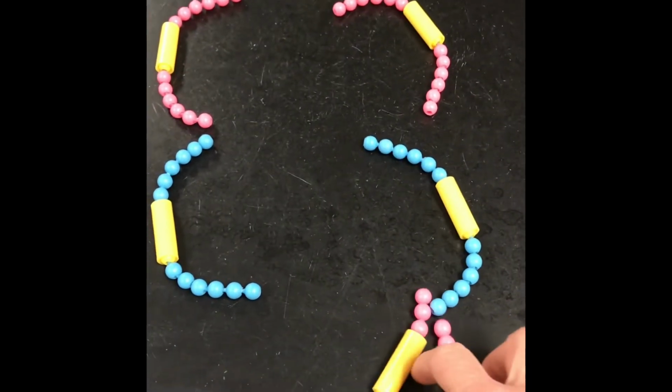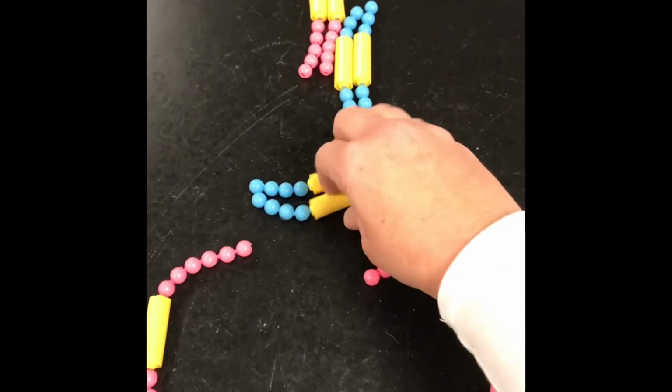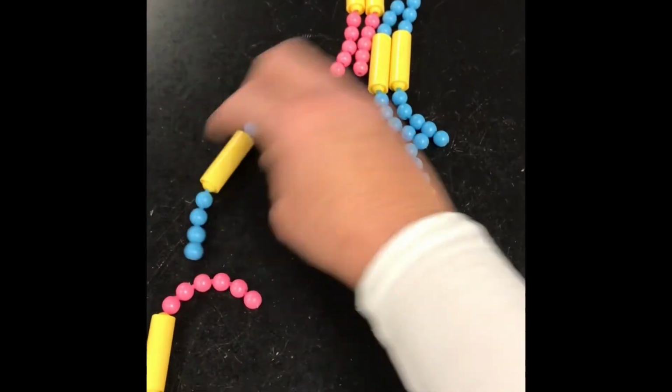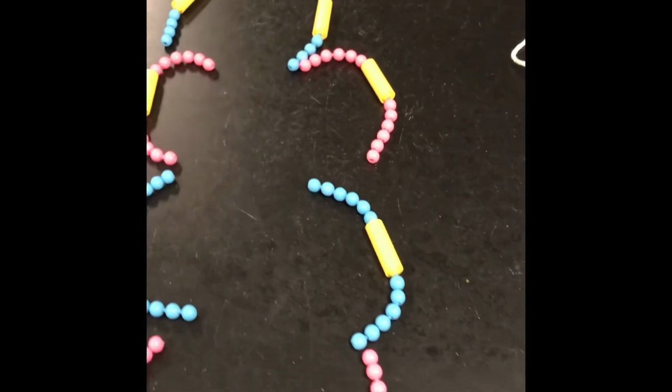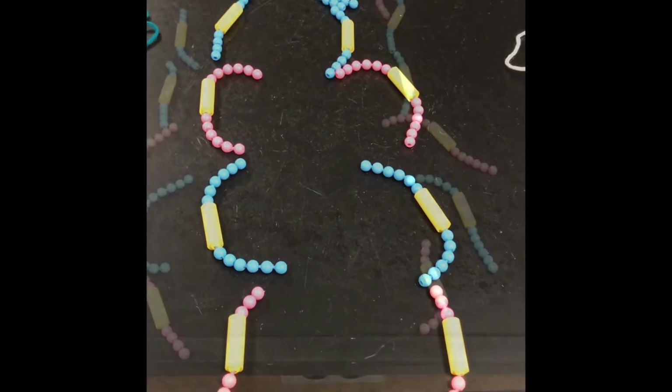This one pulls like this. This one pulls like this. Okay, this one, same thing. And so they all pull apart in anaphase, and they're moving to opposite sides of the cell. So when we're done, let me show you the result.